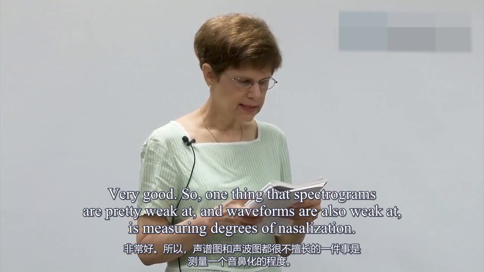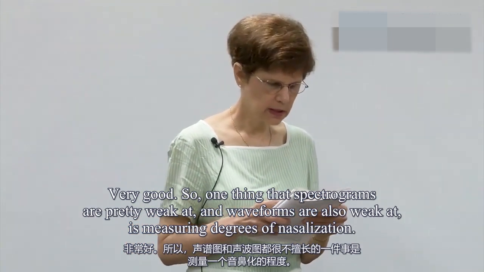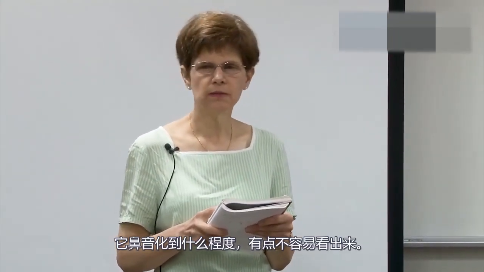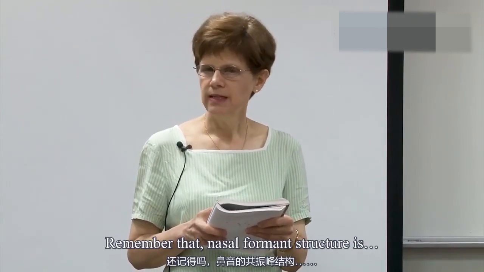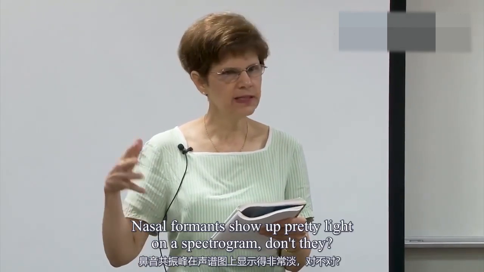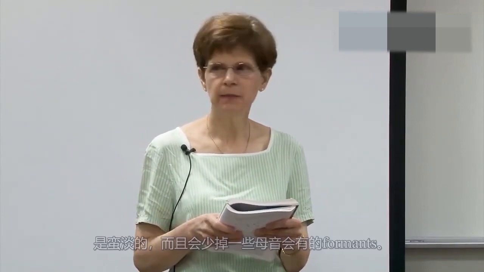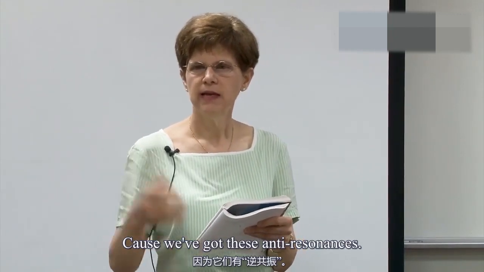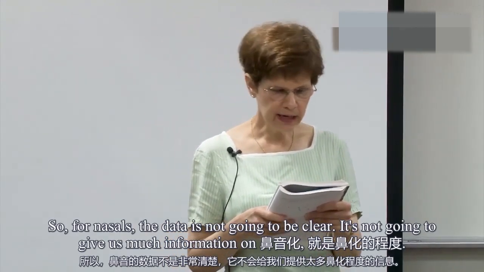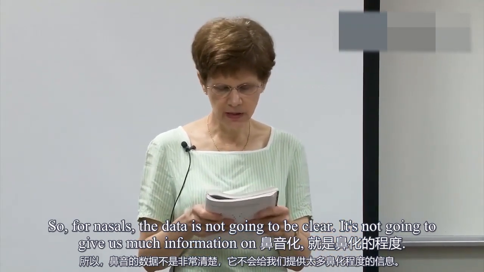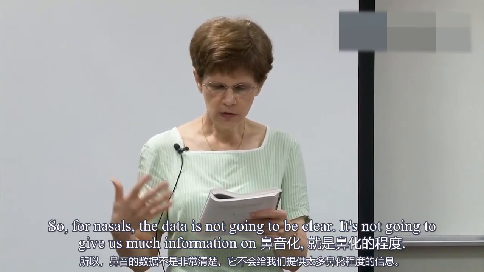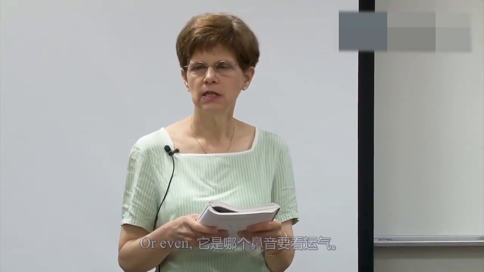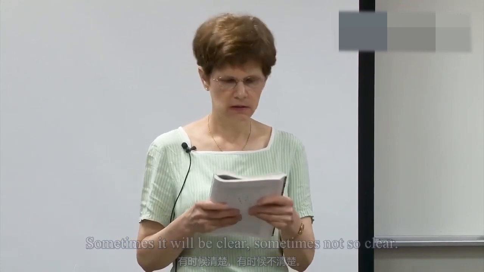So, one thing that spectrograms are pretty weak at, and waveforms are also weak at, is measuring degrees of nasalization. It's not easy to see how nasalized something is. Remember that nasal formants show up pretty light on a spectrogram, don't they? They're quite faint, and some of the formants that vowels have are missing because we've got these anti-resonances. So for nasals, the data is not going to be clear. It's not going to give us much information on the degree of nasalization, or even which nasal it is, it depends on luck. Sometimes it will be clear, sometimes not so clear.